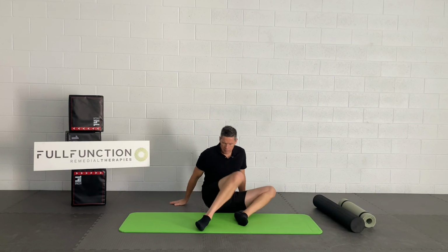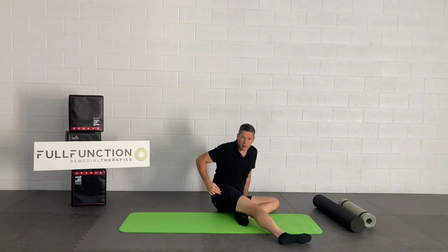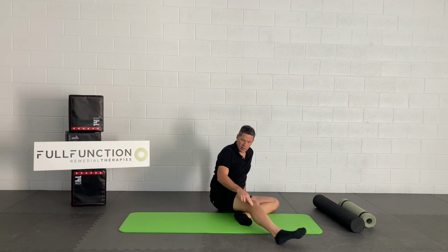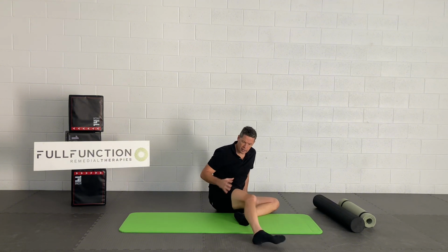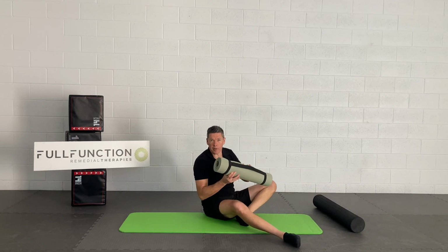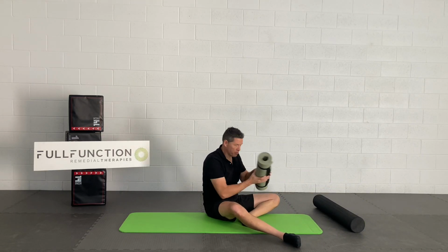Now, there's another big muscle that runs down the outside, or it's actually a ligament, this band called your ITB, which attaches here and runs down. If this ITB gets tight, and runners will know about this, you talk about ITB tightness all the time, it attaches down through here and again restricts the movement of the knee. So we need to loosen that up. The best way I've found to do it without too much pain is with a bit of pressure.